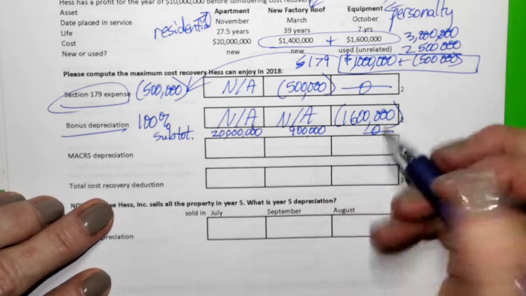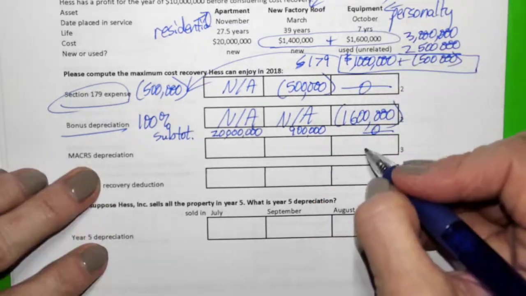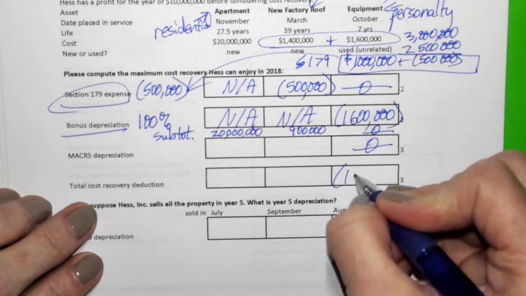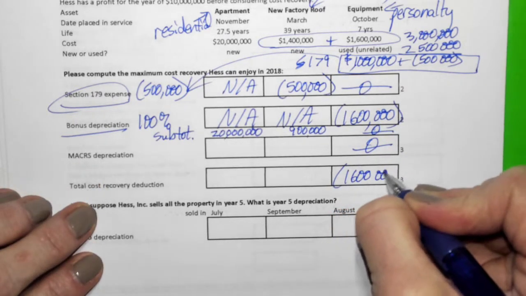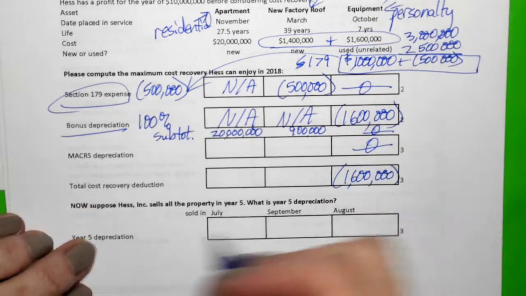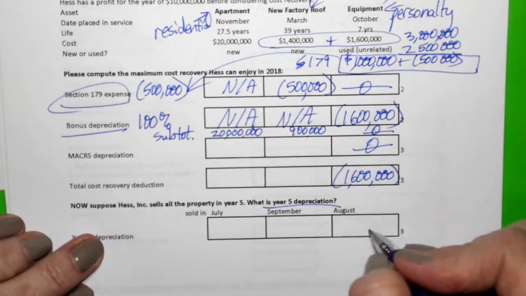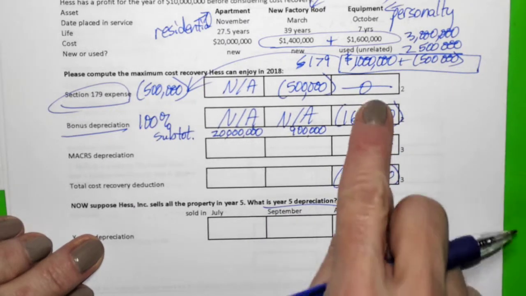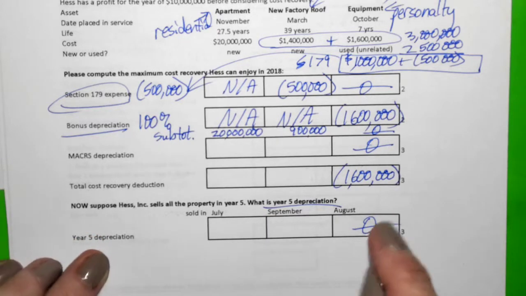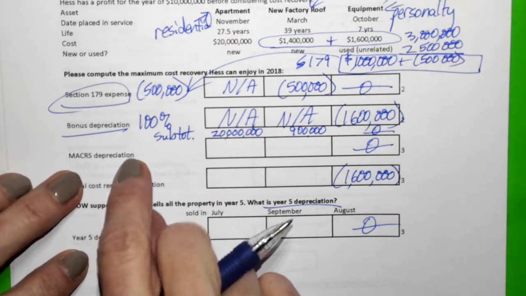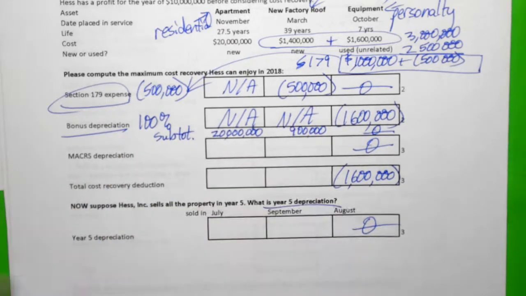So let me just finish the equipment column because at this point it's easy. There's nothing left to depreciate. My cost recovery in 2018 is $1.6 million, the entire thing. And then in year 5, if I sell it, there's nothing left to depreciate because I already recovered the entire cost. Okay, so now we need to go to the depreciation tables.